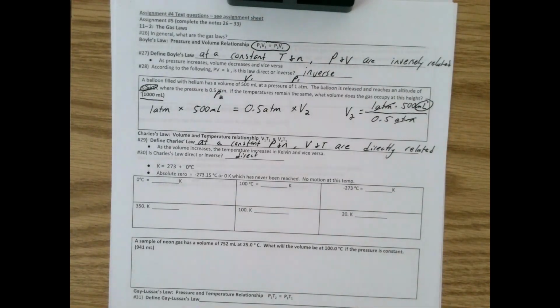So you can have a negative temperature in Celsius, but you can't have a negative temperature in Kelvin, because absolute zero, the lowest possible temperature, is 0 Kelvin. That's where all molecular motion stops. So we don't have to worry about dealing with negative numbers with the Kelvin scale.